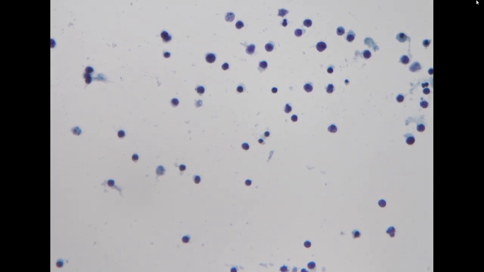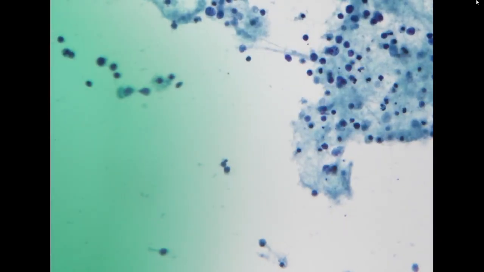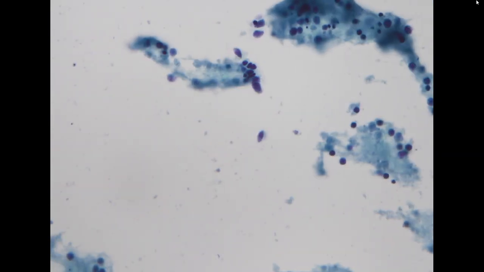Dr. Shi has already ordered some immunostains for this case, and the cells are positive for CD20. So these represent atypical lymphocytes of B-cell lineage with massive necrosis. So this is most likely a high-grade lymphoma. When we think about high-grade lymphoma in body fluid, there are several possibilities.